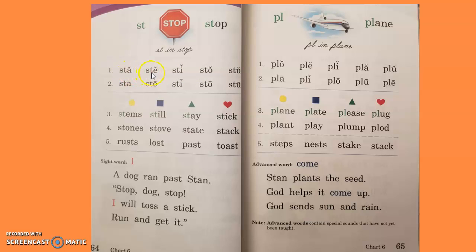Sta, ste, sti, sto, stu. Long sound: stay, sty, stow, stew.